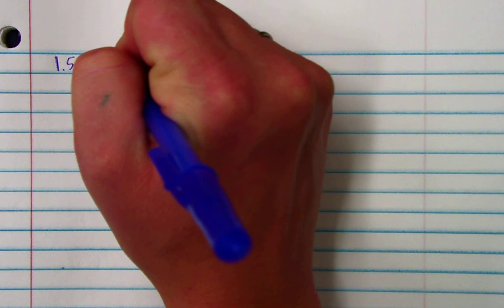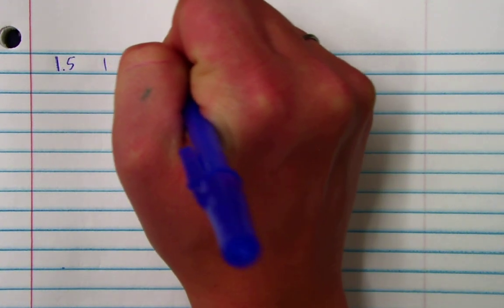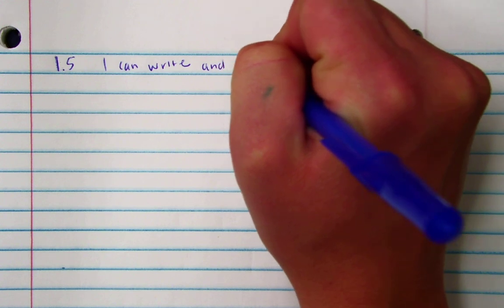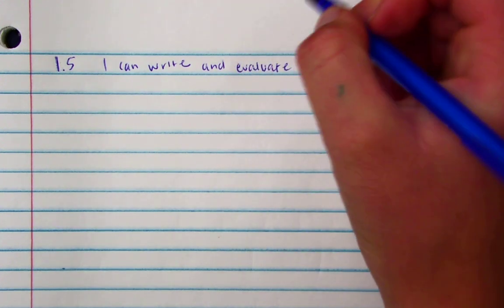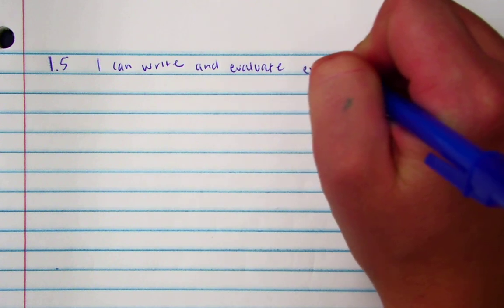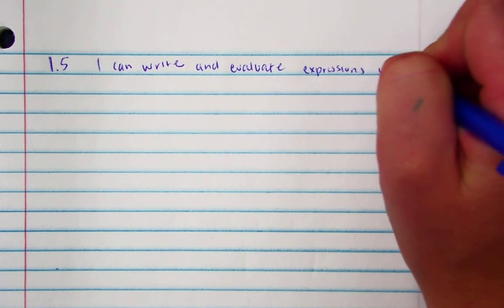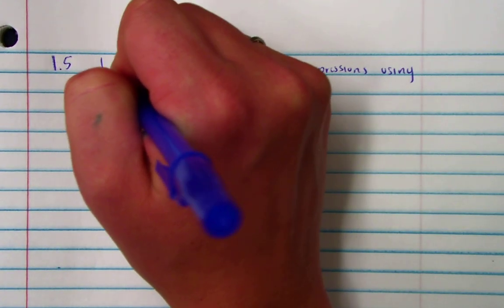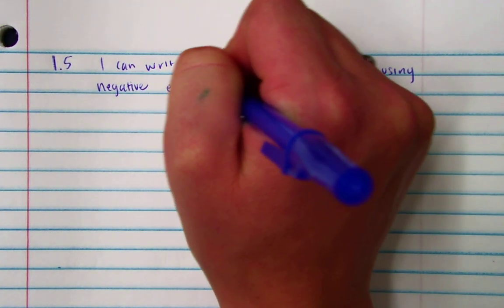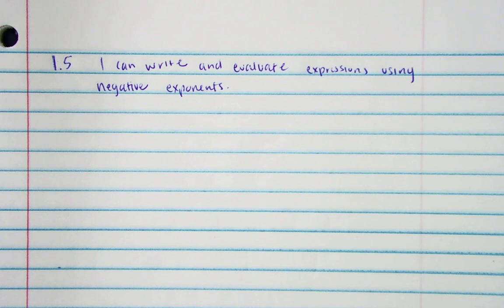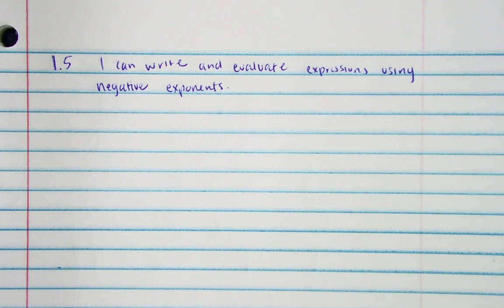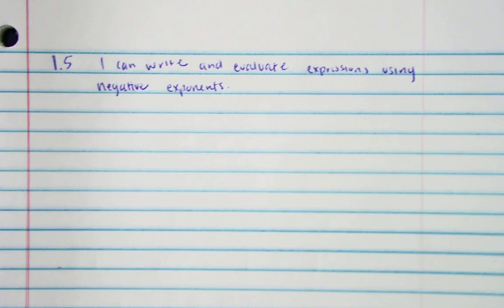So, I can write and evaluate expressions using negative exponents. So it says, I can write and evaluate expressions using negative exponents. Let me get out a better pen.